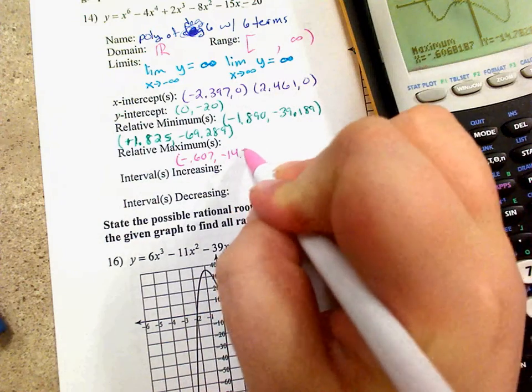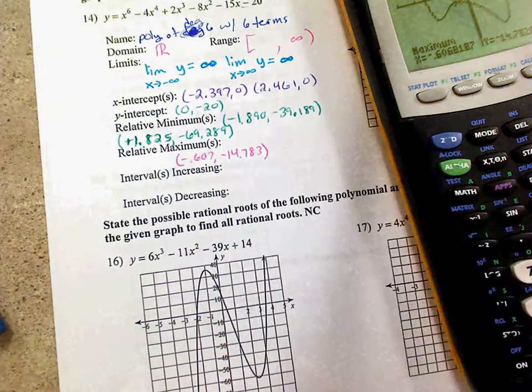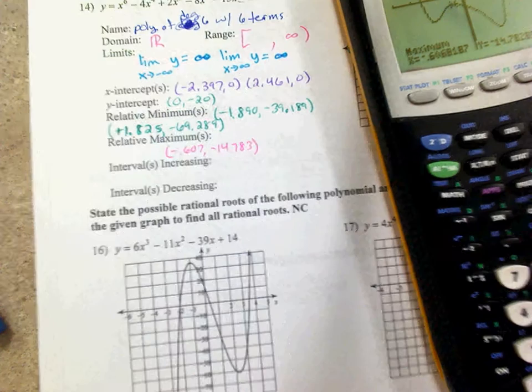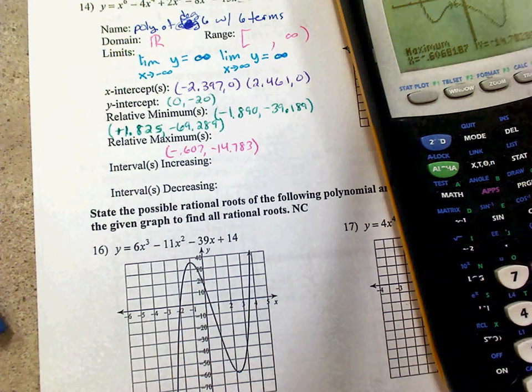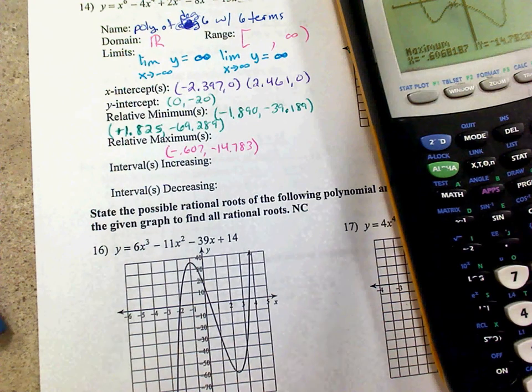Is it okay if you don't round? Guys, do I care if you don't round, if you just truncate? I don't care. If you just drop it off at 3 decimals, that's perfectly fine. If you round, that's perfectly fine. If you write something wrong, that's not perfectly fine. Okay? So either truncate or round, I don't really care.